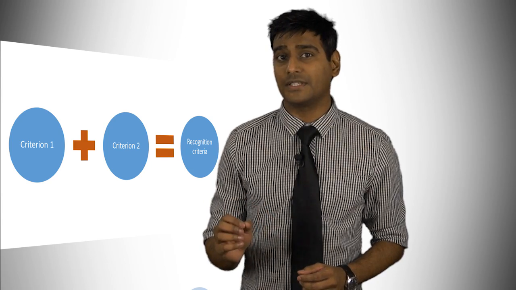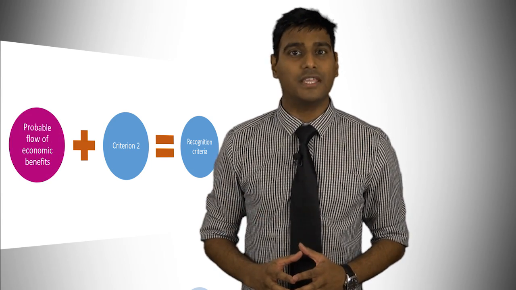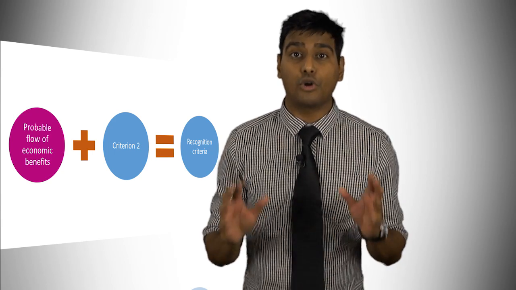Now let's look at what the recognition criteria is. The recognition criteria is basically two requirements. The first requires the flow of economic benefits is probable. So the key word in this criterion is probable.